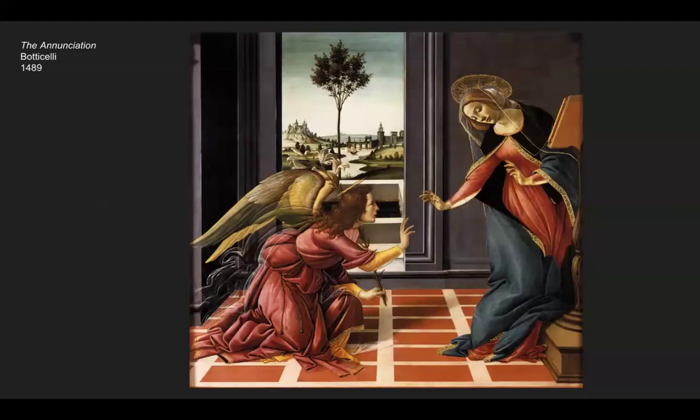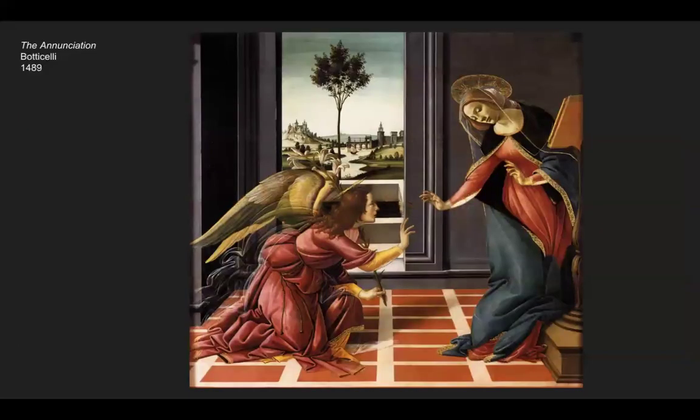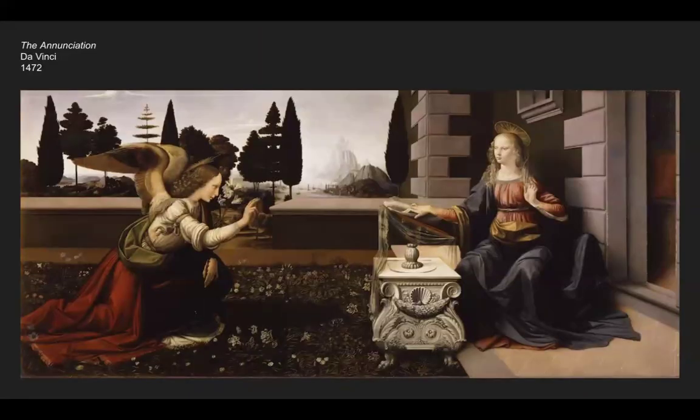Are you above them? Or are you below them? And of course, why does that matter? Here is a version by Da Vinci, and I think you can agree this is a lot safer, quote unquote, than this one, because now the Virgin Mary is public. She's out on her porch in public view. So there's no suggestion of sexual anything.